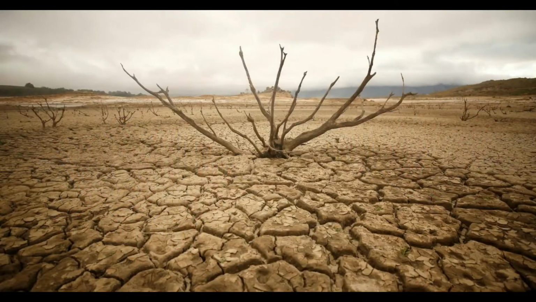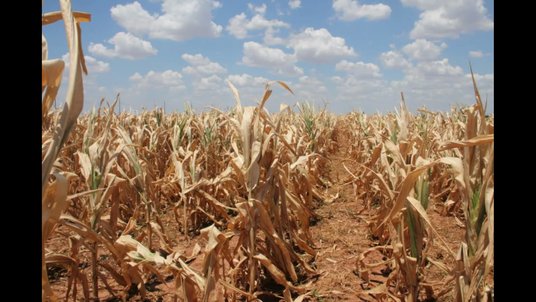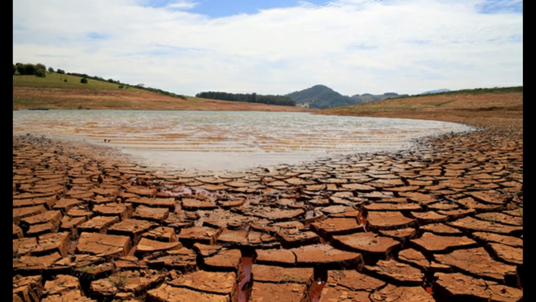Take a look at these pictures. Just looking at that made me thirsty. Let's talk about floods. Floods are basically the opposite of droughts. Floods happen when there's too much water and the water rises and overflows from where it would naturally be. Check out these floods.